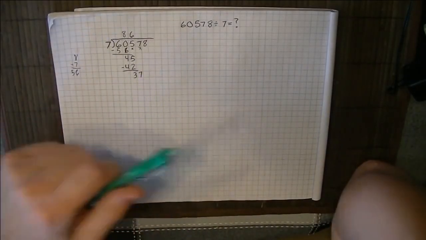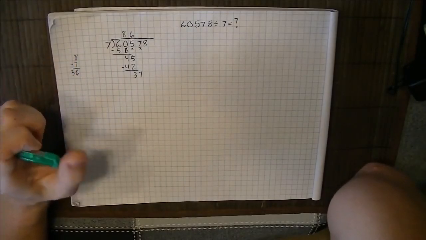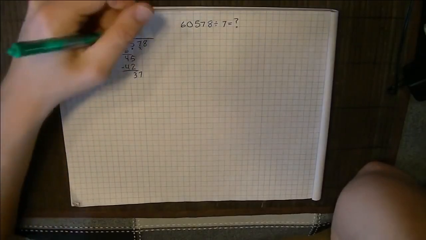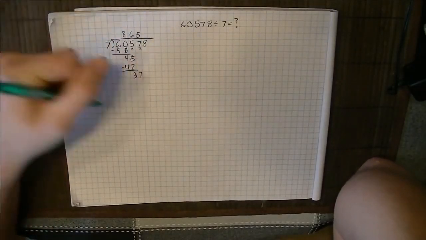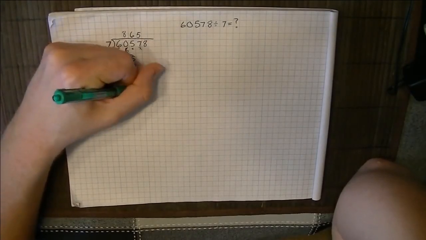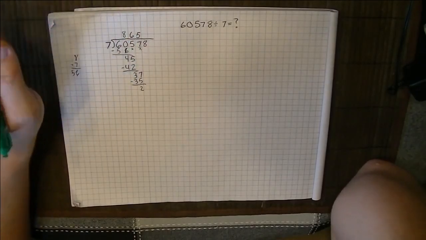So 7 goes into 37 how many times? Well, I know that 7 times 4 is 28. So 7 times... oh right, of course, because 7 times 5 is 35. So there we go, and so we have a remainder of 2. Yeah, 7 times 4 is 28. That's an important thing to remember.